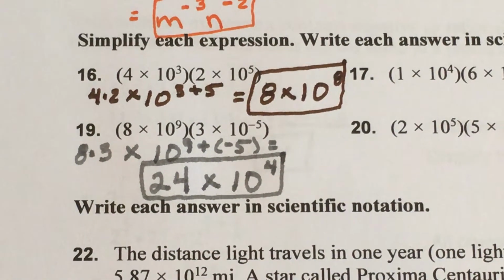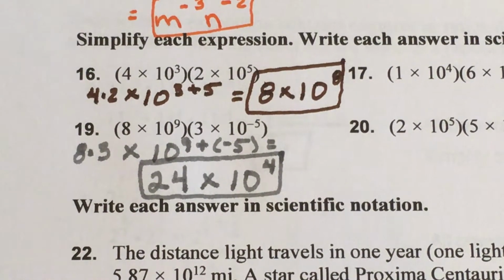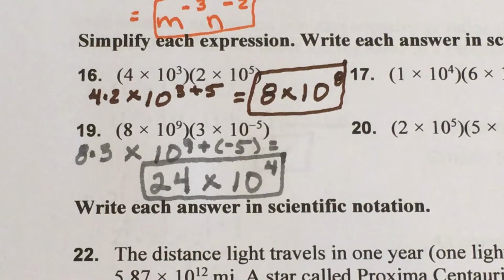Okay, it's your turn. I want you to try to do the other 4 problems in that section, 17 through 21, and pause the video. If you get stuck and need some help, let me know.